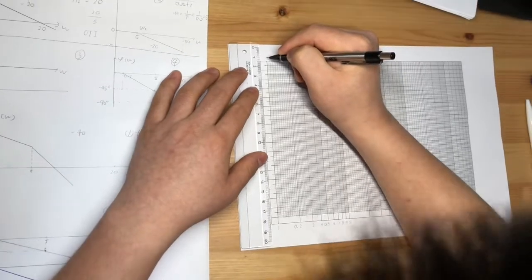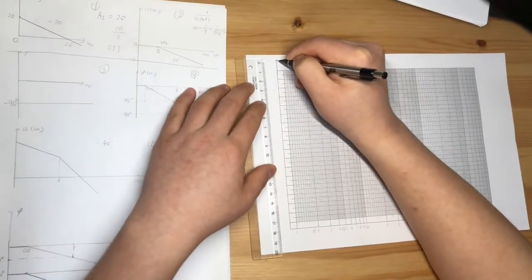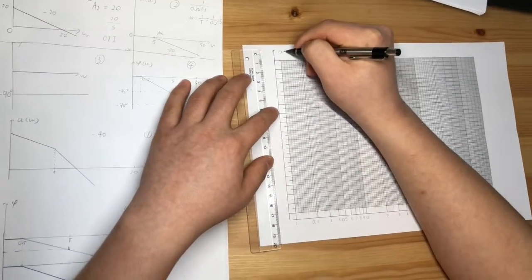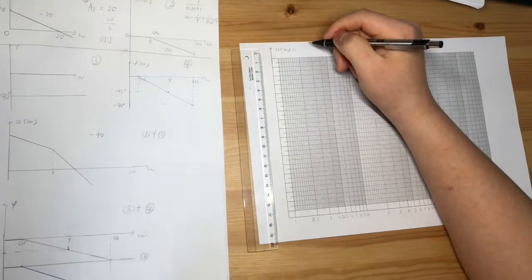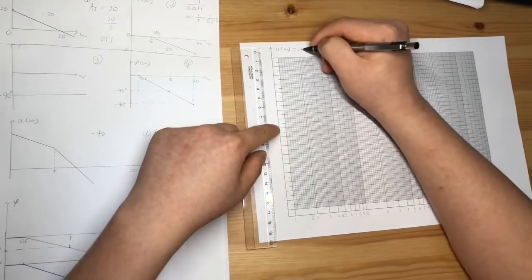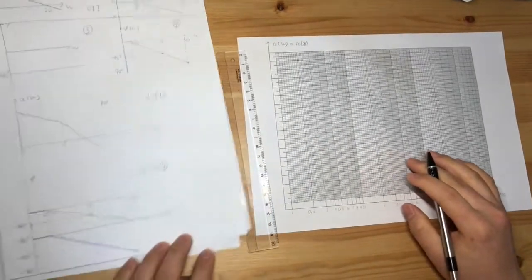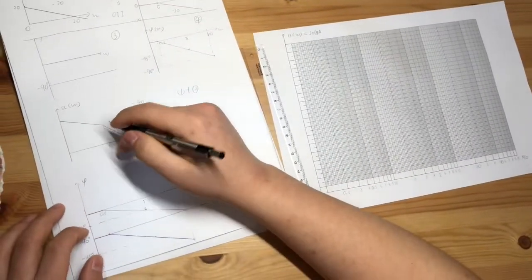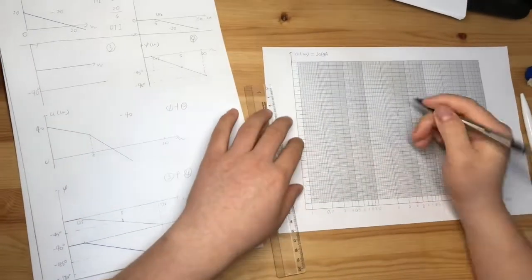Here you can arrange the two diagrams together. And if you look at here, what we use is 0 to 40.